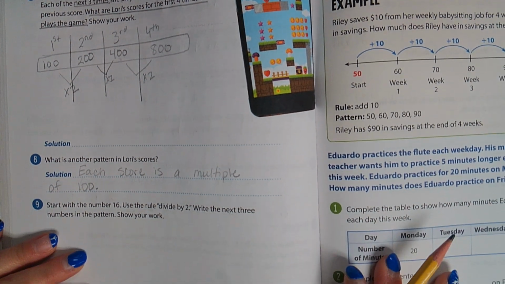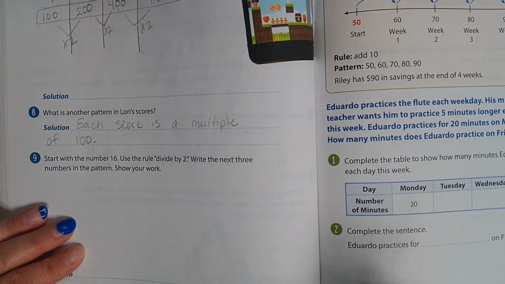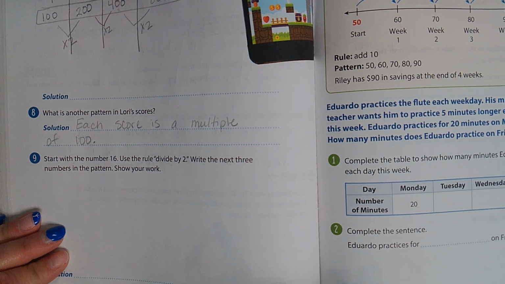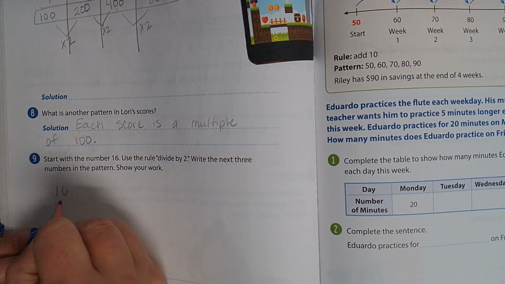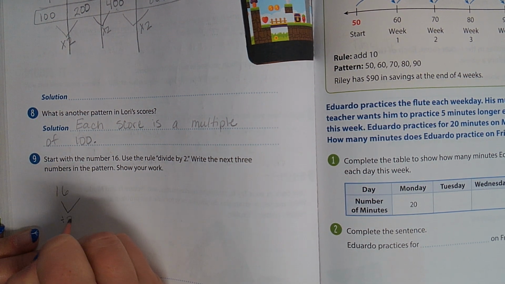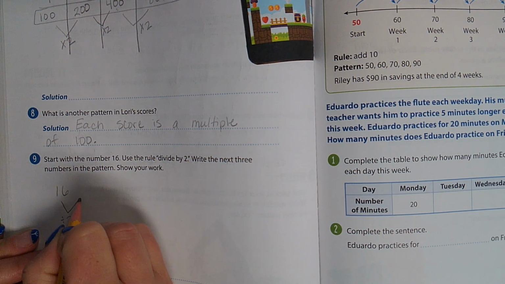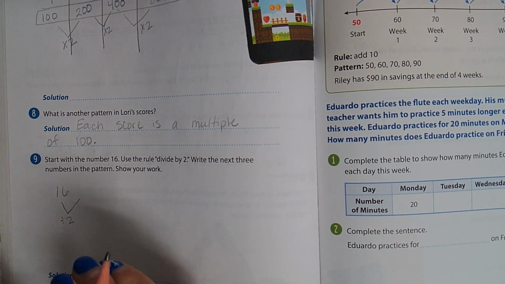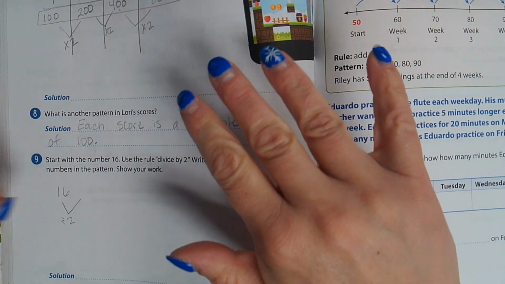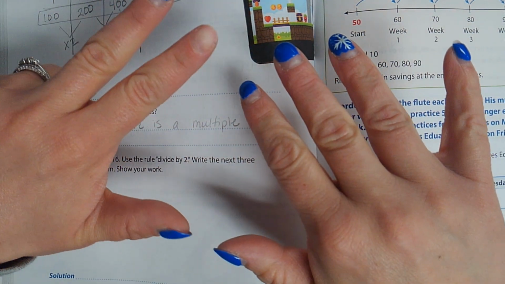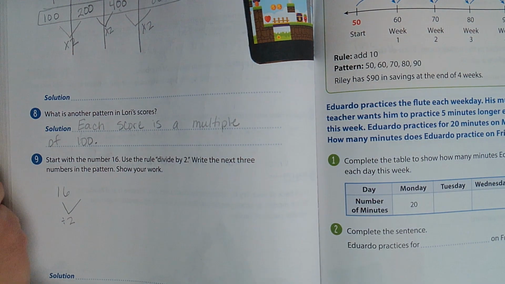So number 9 says, start with the number 16. Use the rule divided by 2. Write the next 3 numbers in the pattern. So we're going to start with 16 and divide by 2. 16 divided by 2. Well, we can skip count by 2s to find that answer. 2, 4, 6, 8, 10, 12, 14, 16. I have 8.